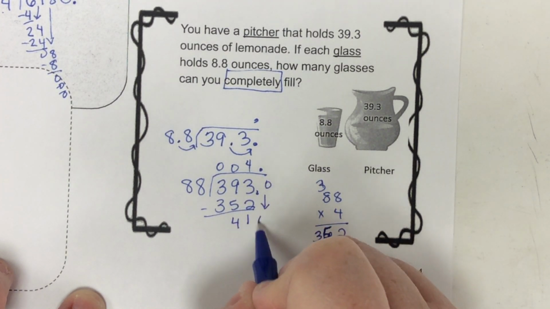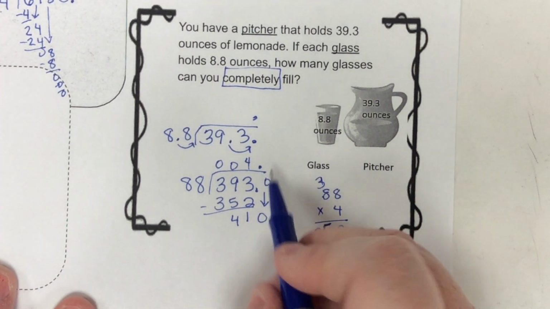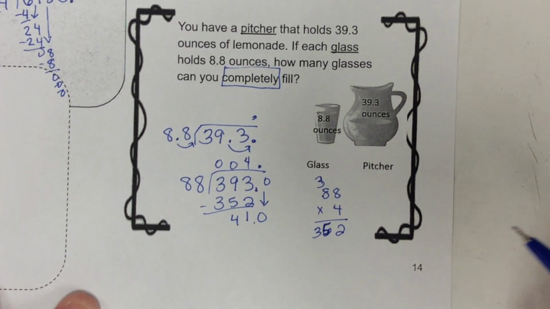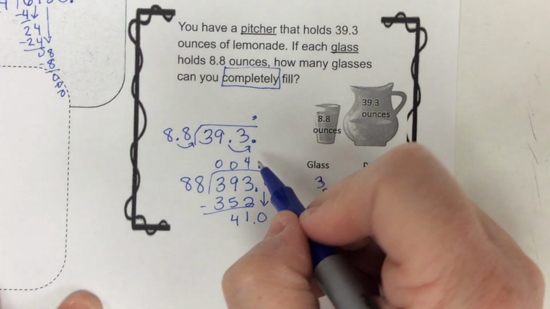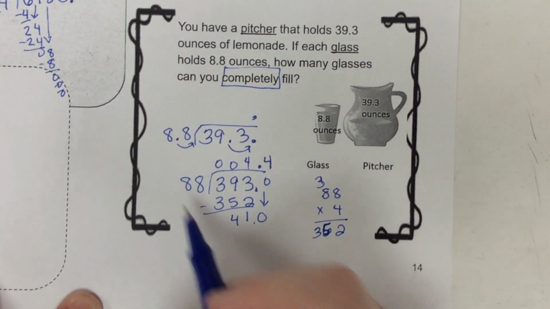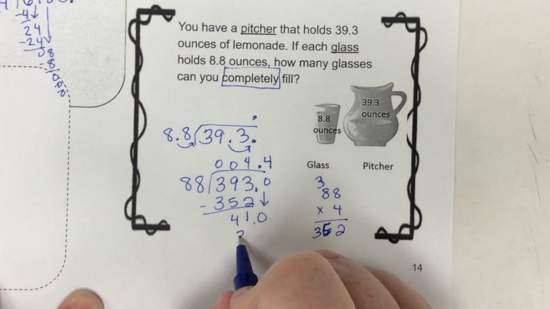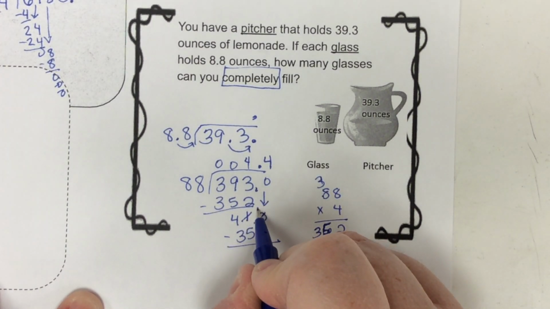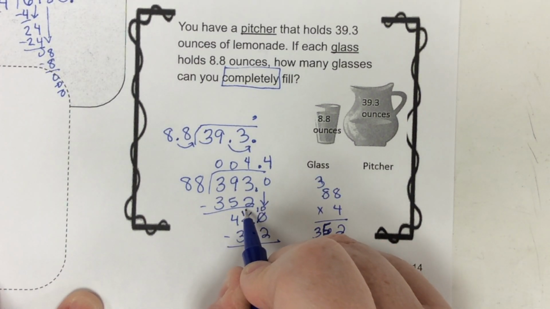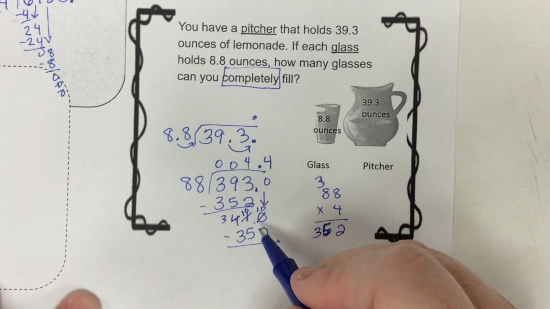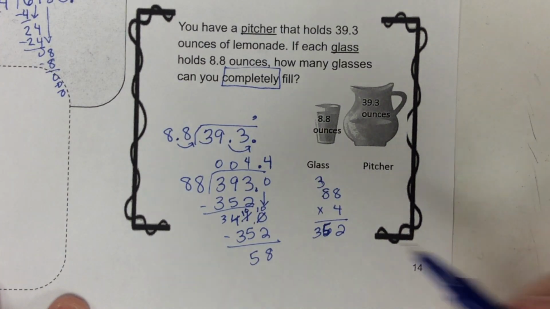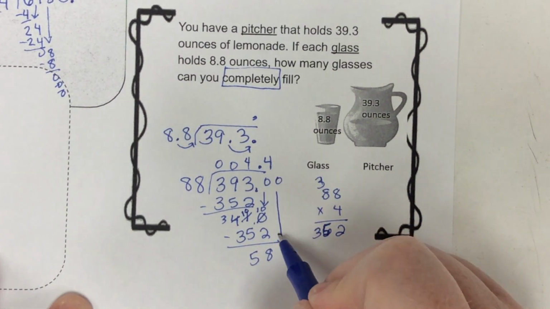Now I bring down, add another 0. Now is when you add that 0 and keep going. I don't need a decimal down here. I just leave it up there at the top. So 88 goes into 410. I'm still going to say that's probably another 4 times. 88 times 4 was 352. So when I subtract here, I have 10. And I'm going to have a 10 again and a 3. So 10 minus 2 is 8. 10 minus 5 is 5. All right, so I'm going to get one more decimal place.